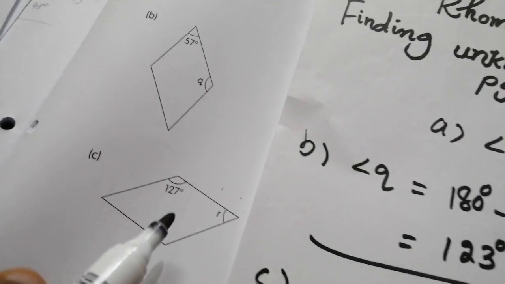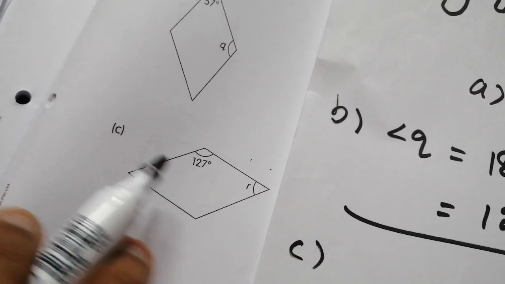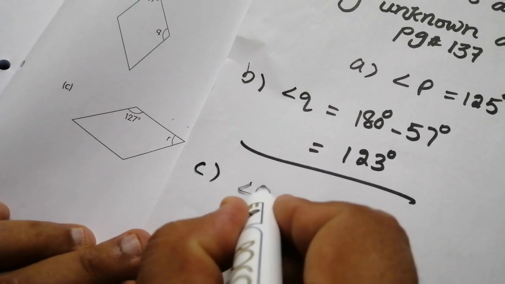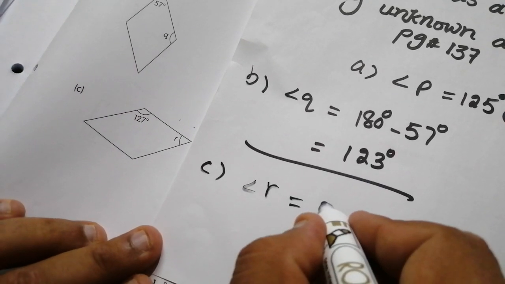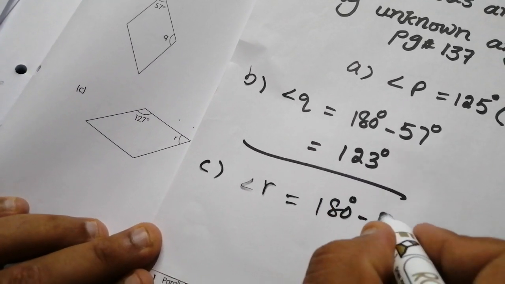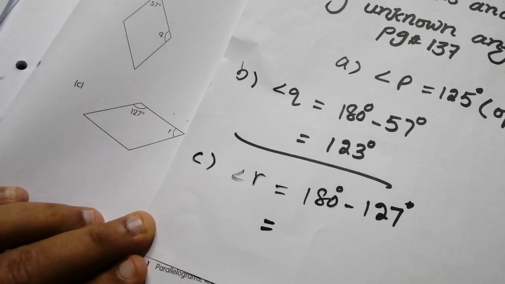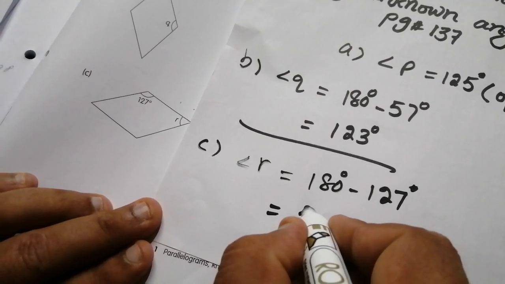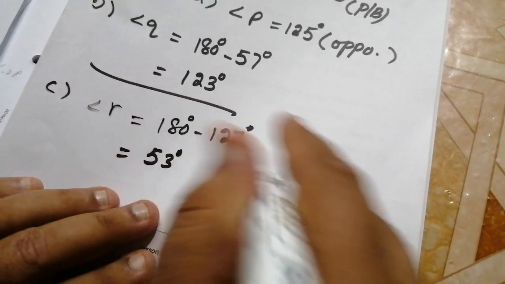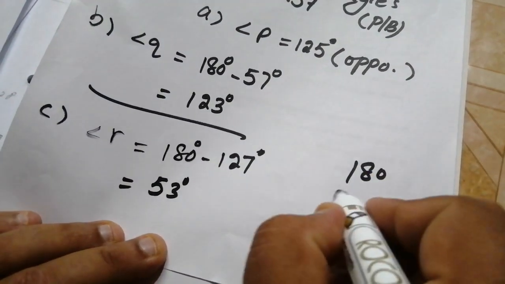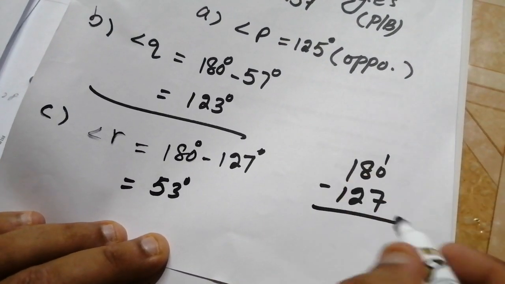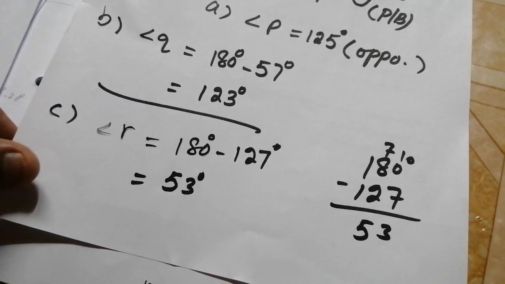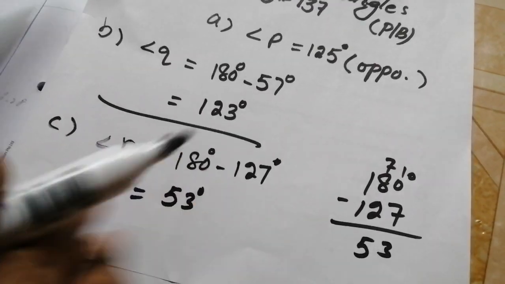Let's have a look at part C. Have a look at this figure. Again, we are given angles on the same straight line, right? So how can we find angle R? Angle R equals 180 degrees minus 127 degrees. So 180 minus 127, I think it is equal to 53 degrees. Let's check here. 180 minus 127: 10 minus 7 is 3, 7 minus 2 is 5. Yes, so 53.